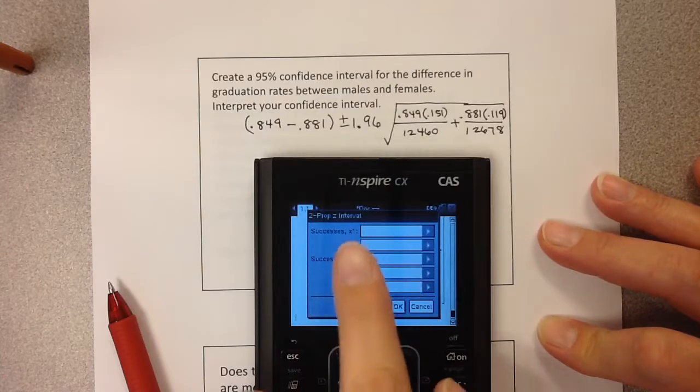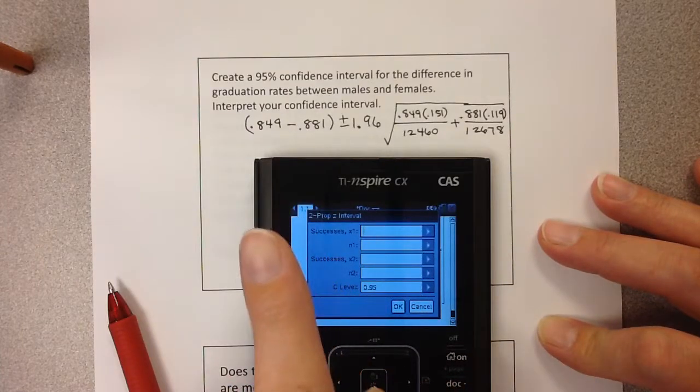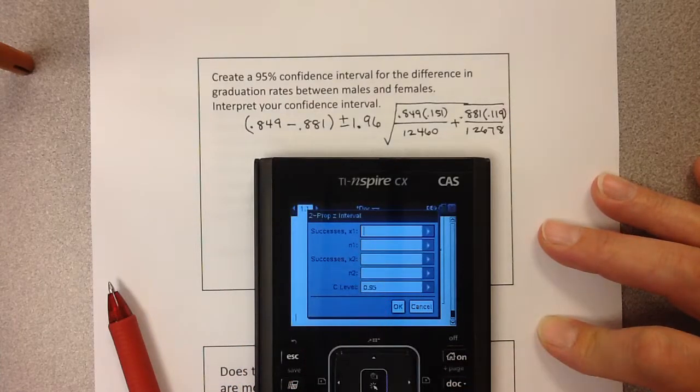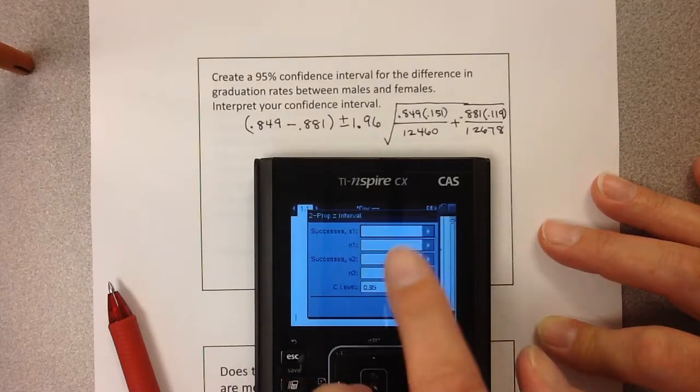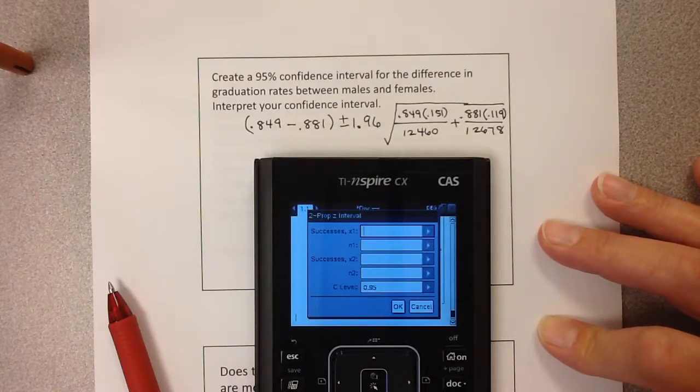Now, of course, it's going to use subscripts. Since I'm doing males first, number 1 is going to be males and number 2 is going to be females. Do remember that the number of successes has to be a whole number, so we're going to have to round our successes and failures to the nearest whole number. For successes, we had 10,578.54, which rounds to 79 for the males. And the N was the sample size, so that was 12,460.